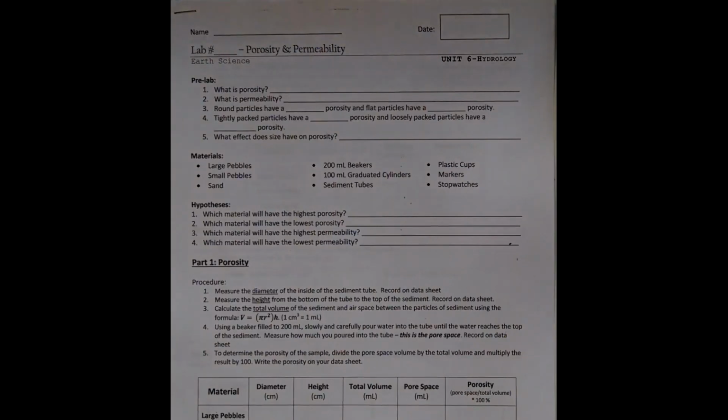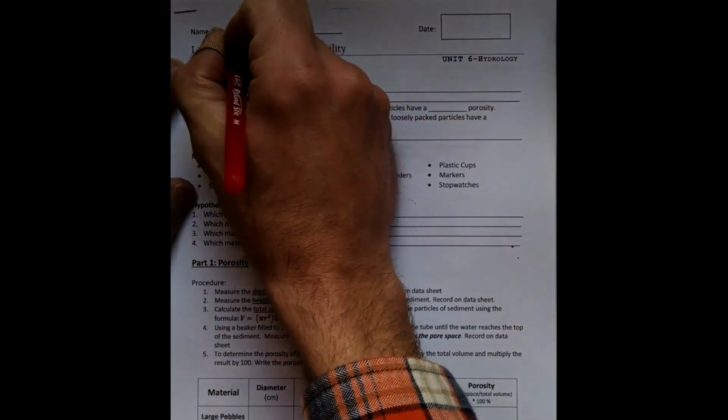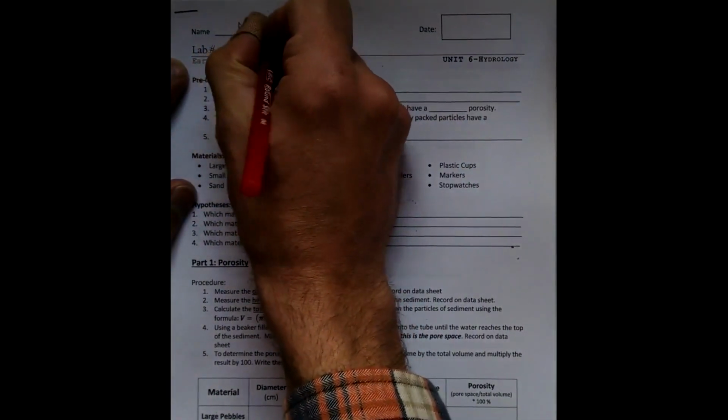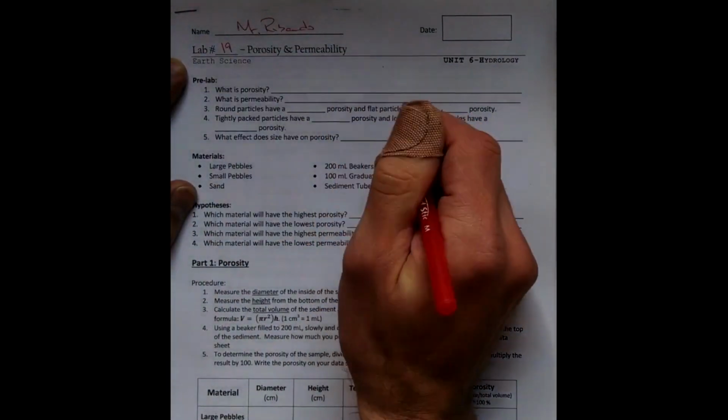So let's start off by just writing down that this is, put your name on here, okay, Mr. Roboto, and this is lab number 19. Though, you know what? I don't think it's going to count for any lab minutes technically, but whatever.